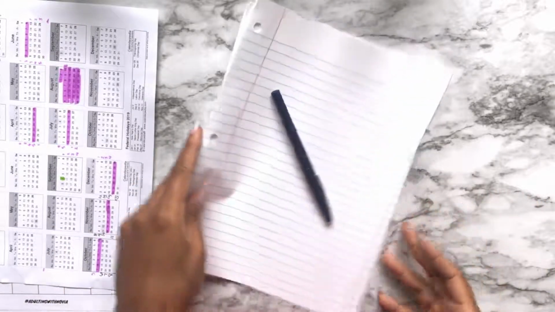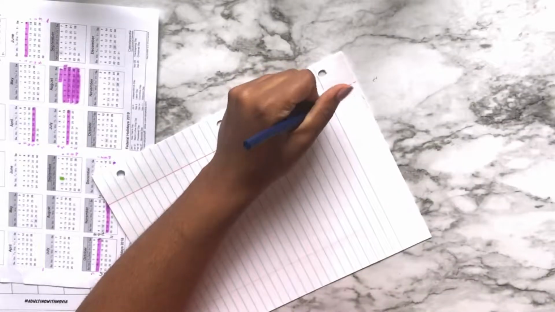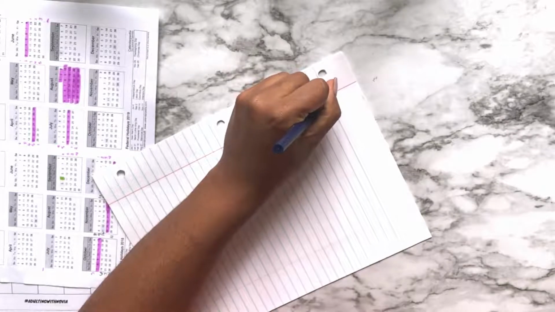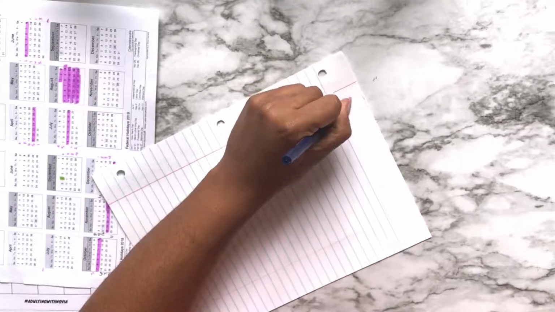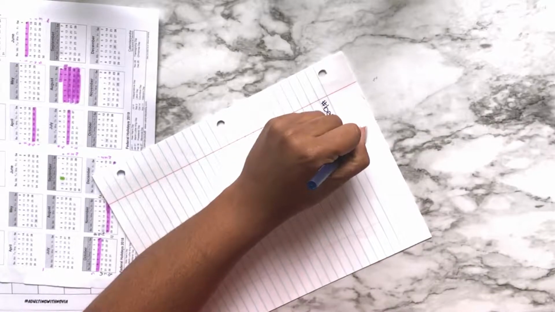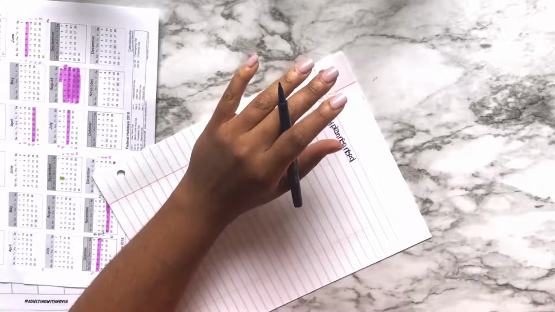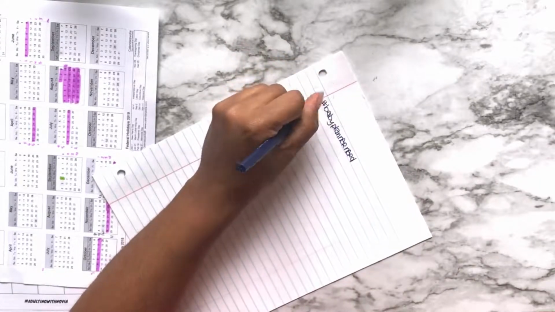So the first thing I want you to do is to write your kid's name at the top, and list each subject that you plan on teaching.